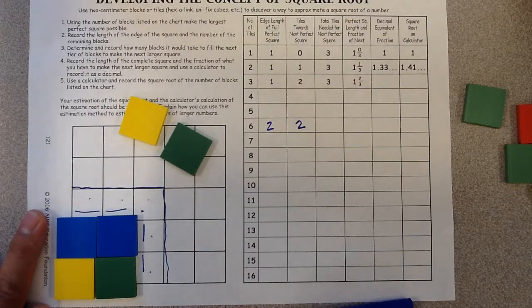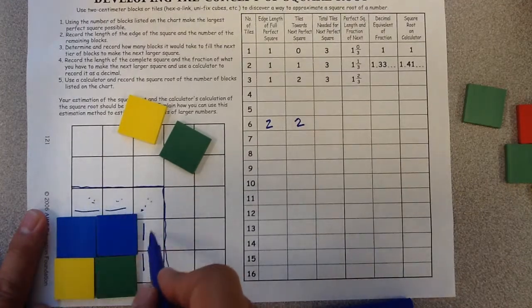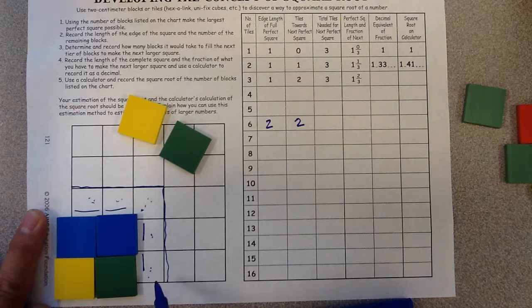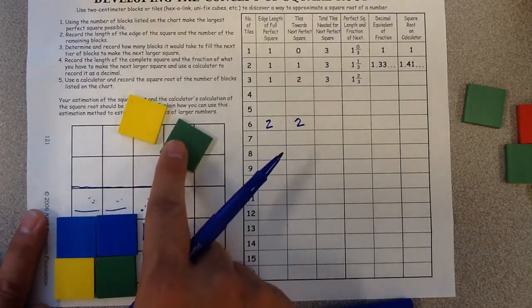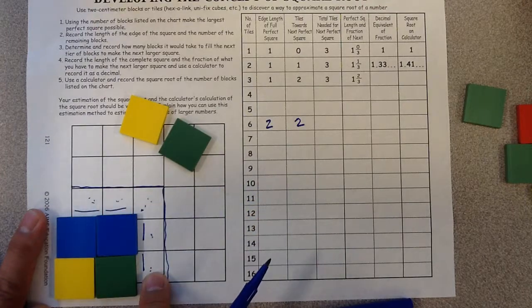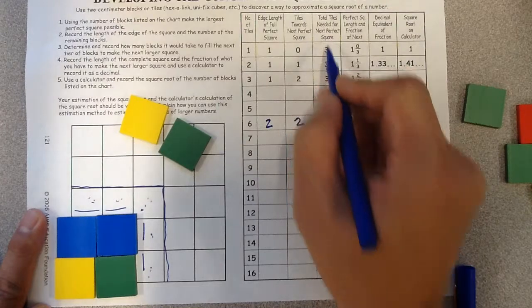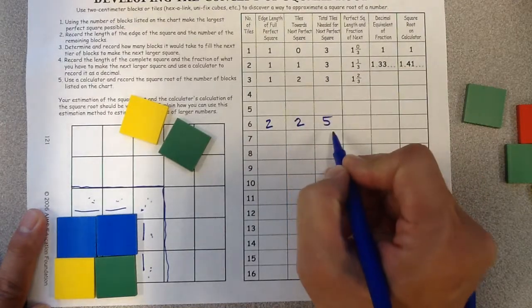So the idea is, if I've got 5 open squares to reach the next perfect square, but I only have 2 tiles, what I want to do is take these 2 tiles and split them into 5 pieces. So over here, total tiles needed for the next perfect square: 5.